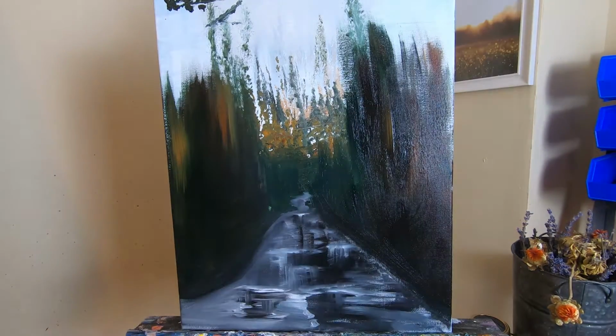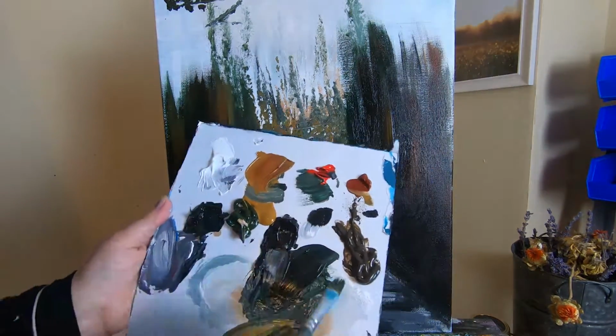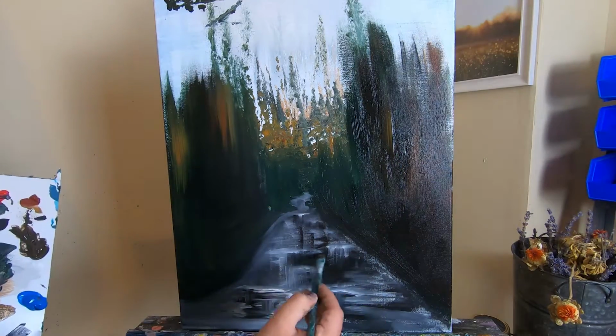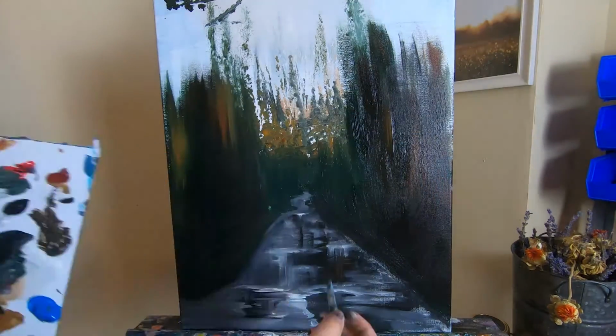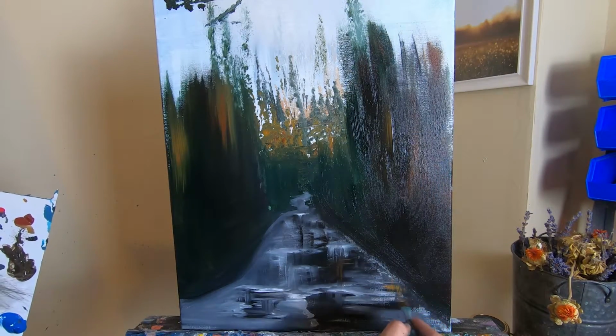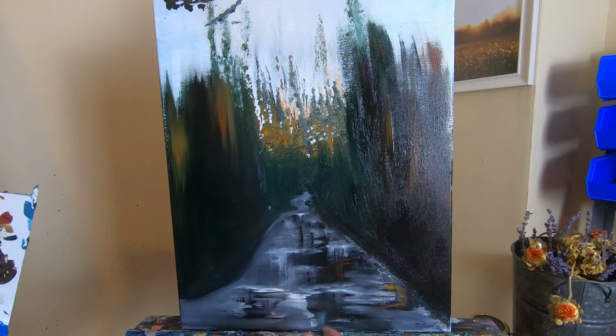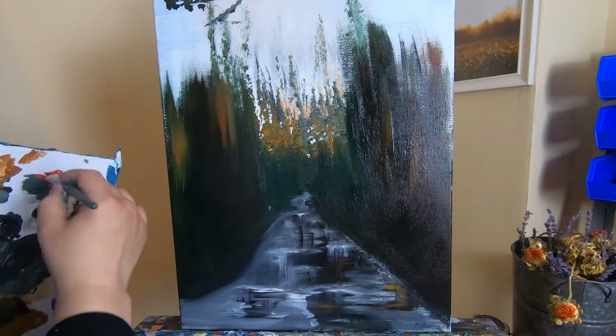If you want different colored trees, you can put different colored trees in and drag those into the reflection area as well, which is what I will be doing here later on. I'm going to do it a little bit right now where I'm just dragging some of that yellow ochre, because I'm going to be putting some yellow ochre through the pine trees.